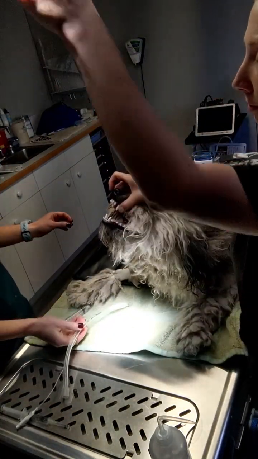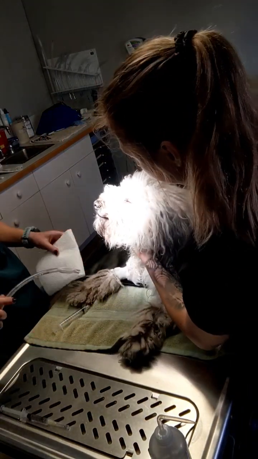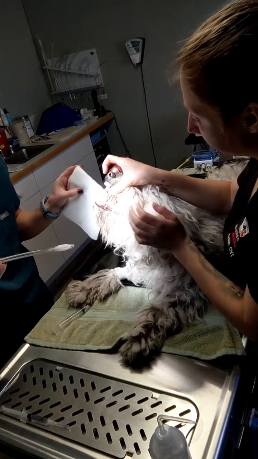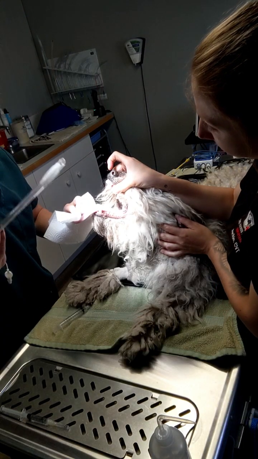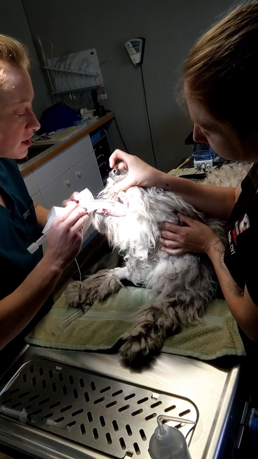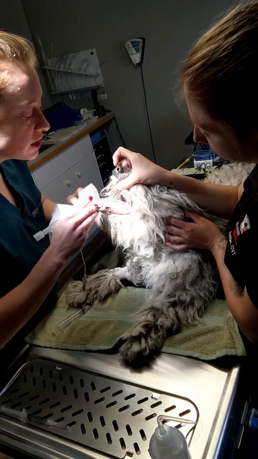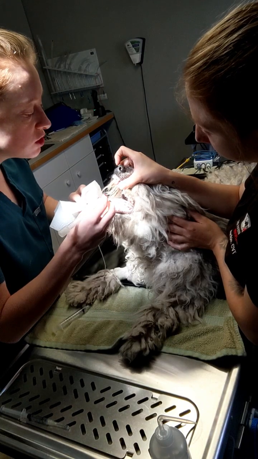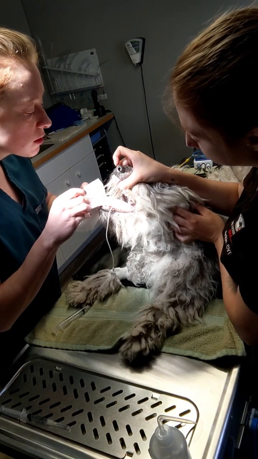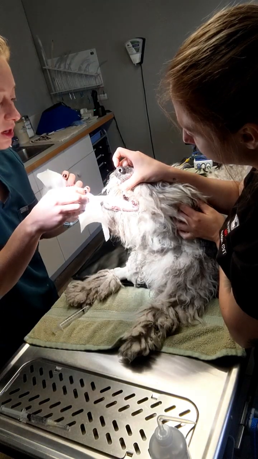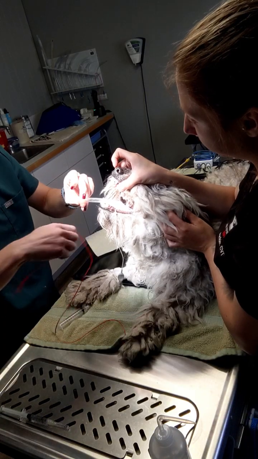So Jackie's gonna hold the mouth open for me. Can you get a paper towel just to pull the tongue aside? So I will intubate by putting the cuff end of the tube back and against the soft palate. I'm gonna lightly press against the soft palate to make sure I can go directly into the trachea, and I'm just gonna guide the tube into the trachea until it is well seated, and as long as it is placed, we'll secure it.